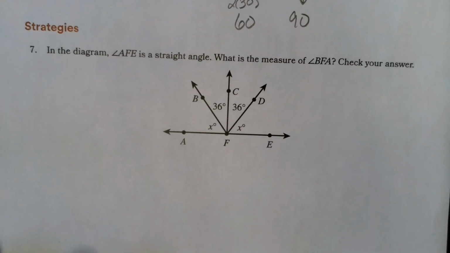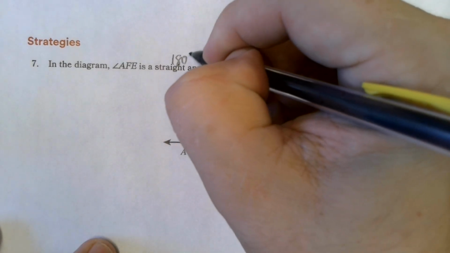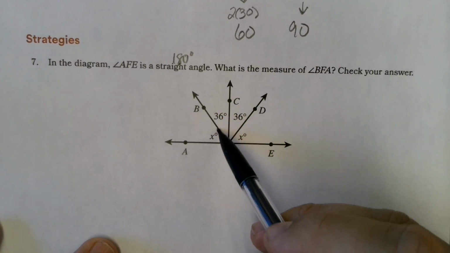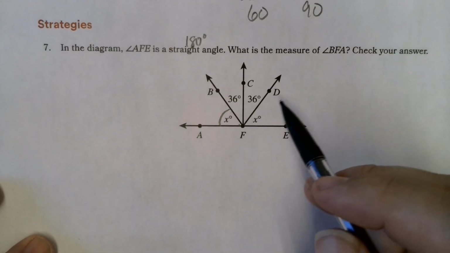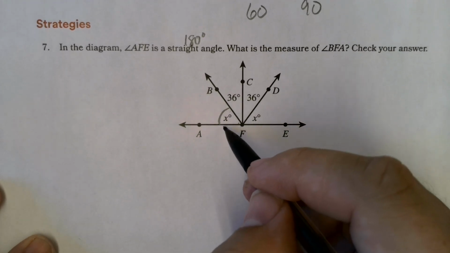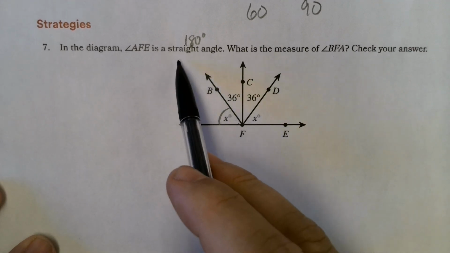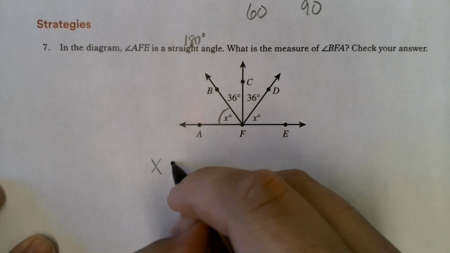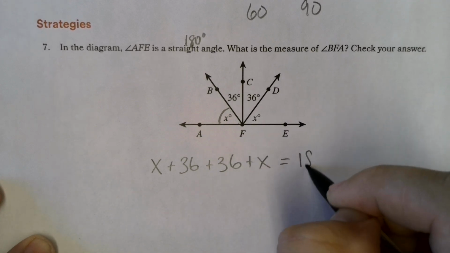And lastly, question 7 here. It says AFE is a straight angle. Well, we keep talking about straight angles being 180 degrees. I want to know what the measure of BFA is. So I want to know this angle right here. Well, in order to find that angle, I have to find the measure of x. And I know that all 4 of these angles added together add up to 180 because it's a straight angle, a straight line, angles on a line. So I could say x plus 36 plus 36 plus x equals 180.